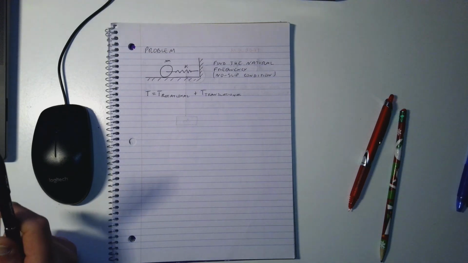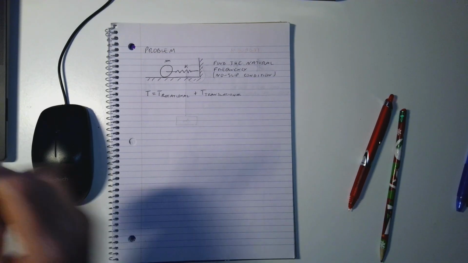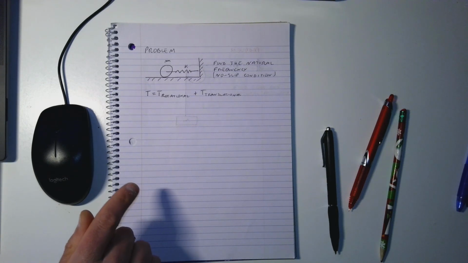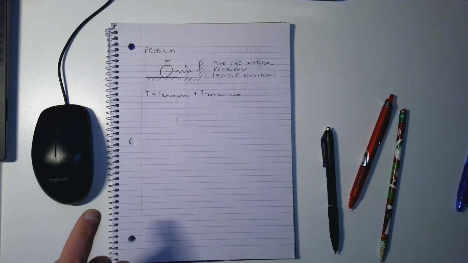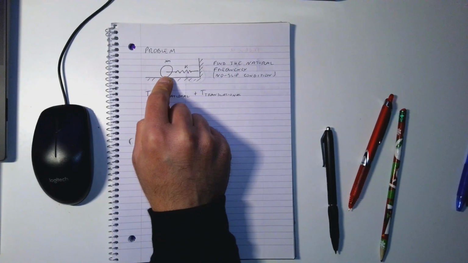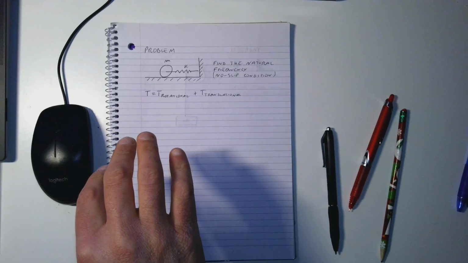But in that case, they were coming from two different bodies. One was the disk that was rotating around its own axis, and the other one was the mass that was going back and forth on the horizontal plane. In this case, the two contributions of rotational and translational kinetic energy come from the same body. Because again, this little wheel here is both rotating and translating.